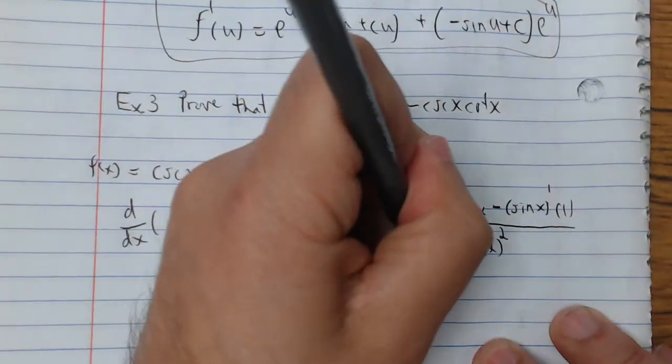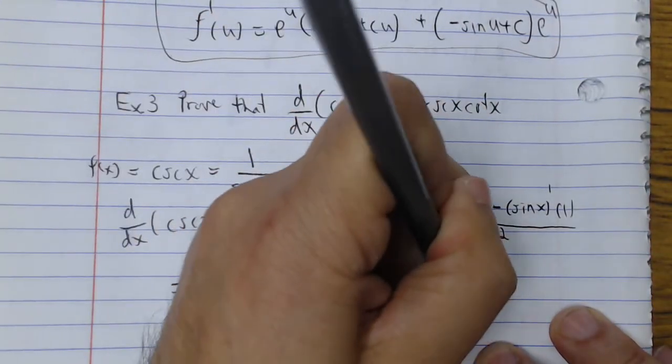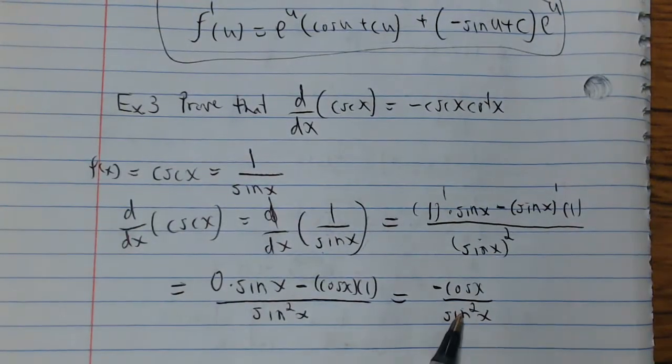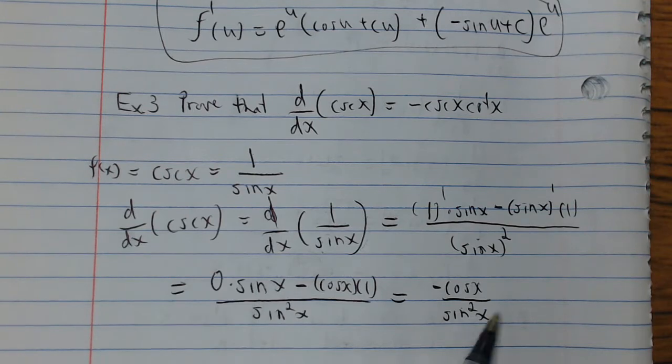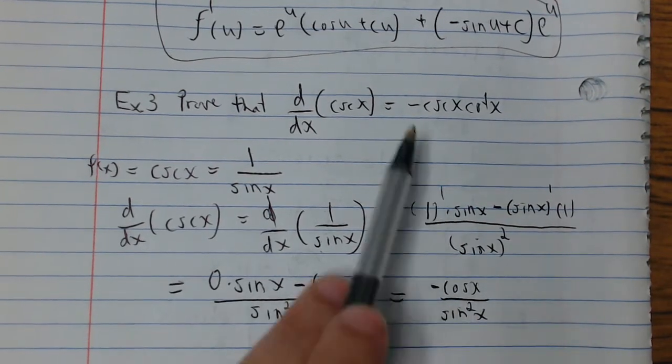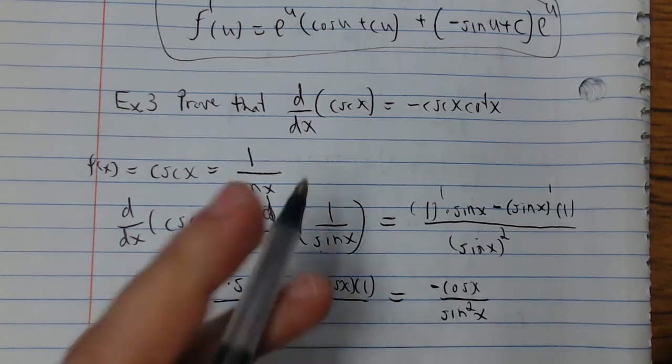So what do I have left here? Negative cosine of x over sine squared x. You might be looking at this and say, okay, I found the derivative of 1 over sine, which is what cosecant is, but it's not giving me negative cosecant cotangent. But if you're good with trig, you could manipulate this, can't you?